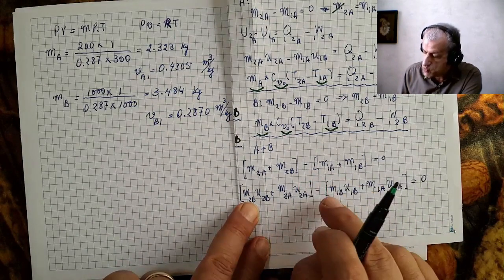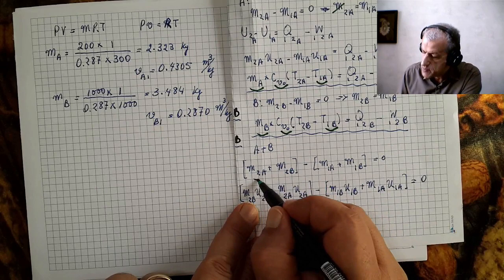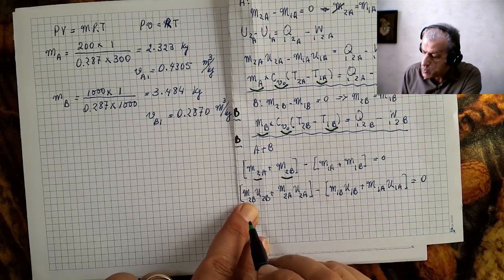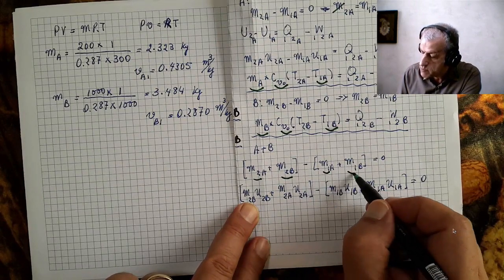Now, let's move to this equation. We know m2A plus m2B, and we know m1A and m1B.